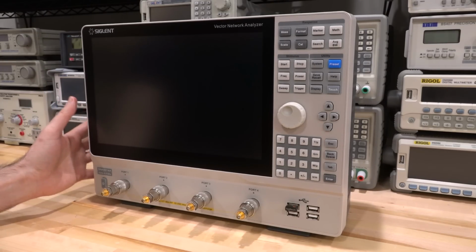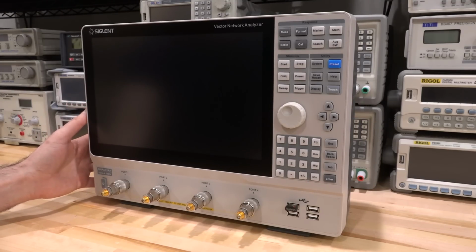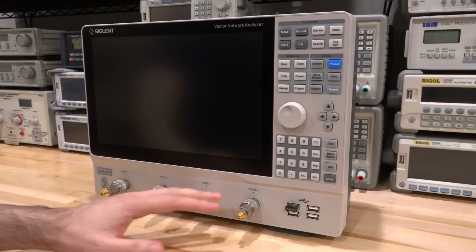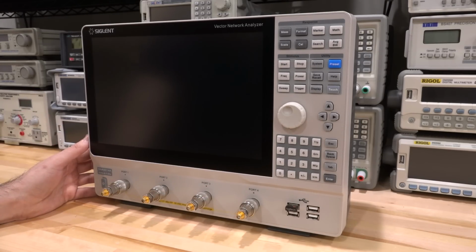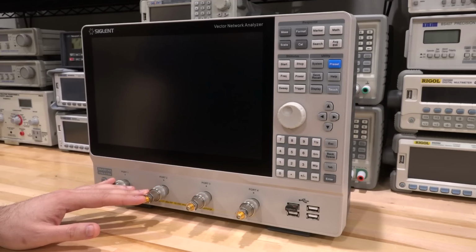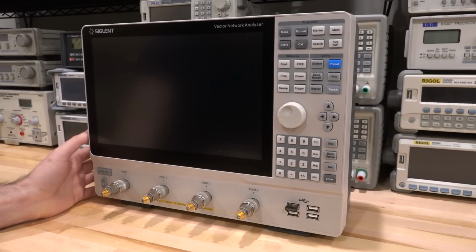Now, if you remember, when I reviewed this, the instrument had just come out, and we did a complete teardown and analysis of exactly how it is built. And we found that port 1, port 2, and port 3 and port 4 use different RF acquisition and synthesizer boards. Now, once you have a sufficient number of synthesizers between all the ports of a network analyzer, you can begin to do some really interesting measurements.